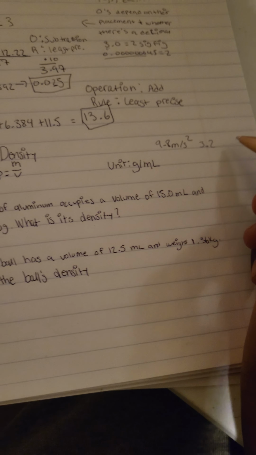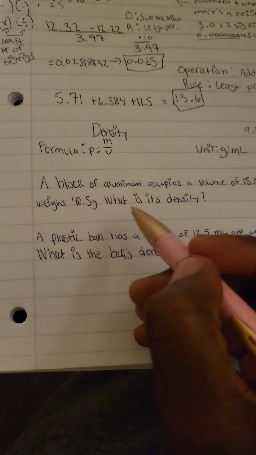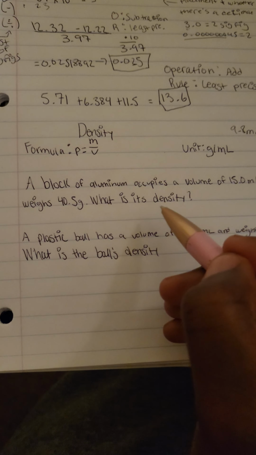It could be anything, right? So we want to make sure that we have the units. So let's look at this question here. A block of aluminum occupies a volume of 15.0 milliliters and weighs 40.5 grams. What is its density? This question is pretty self-explanatory. So we'll write our formula again. P equals M over V, and then all we do is plug in.